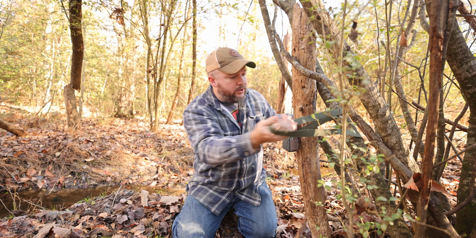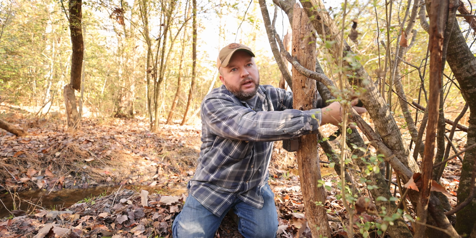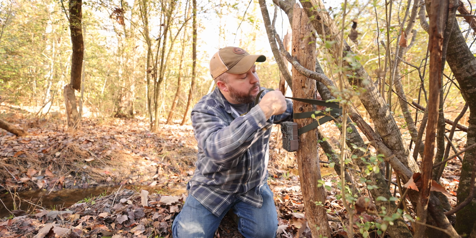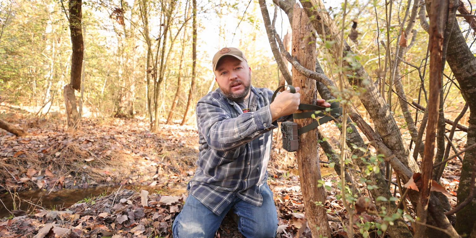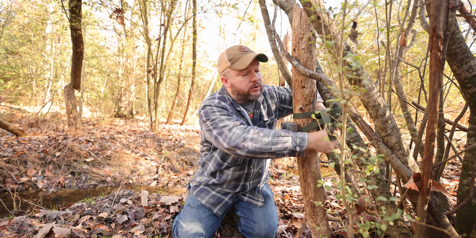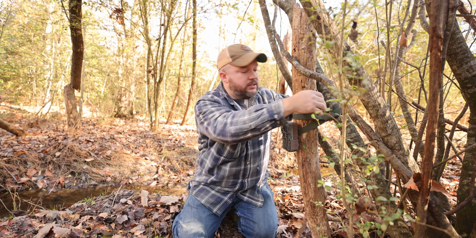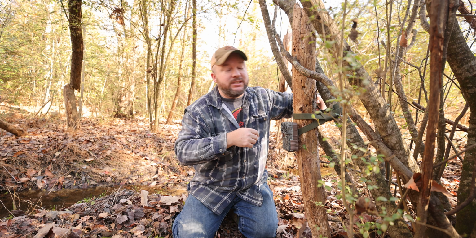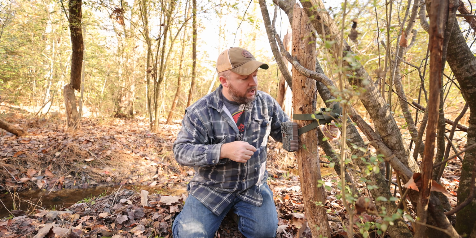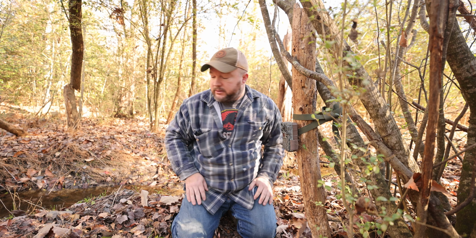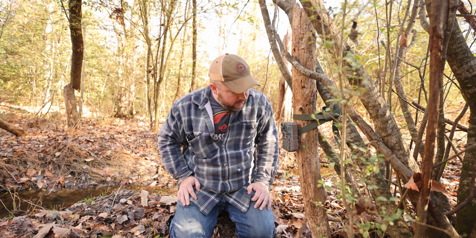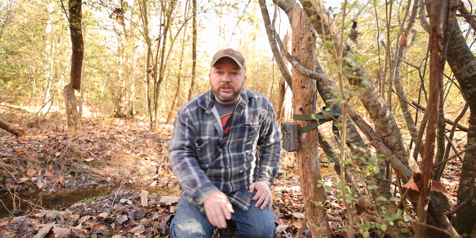And again, this is another one of their new cameras. It's the Elite Special Ops HP5. So it's a no glow infrared camera. So whatever foxes, canines, bobcats, anything comes through that is skittish to that kind of thing, it should not scare them. So this works. Let's leave this here. We'll come back. We'll check it next week.